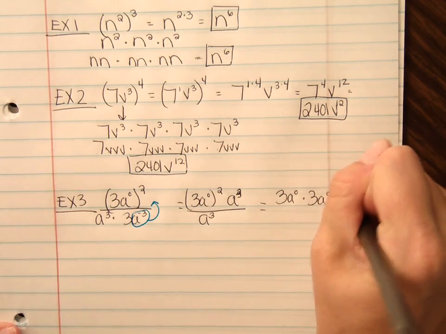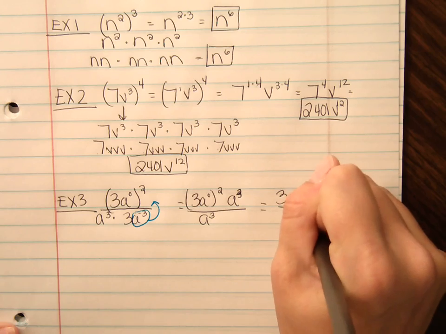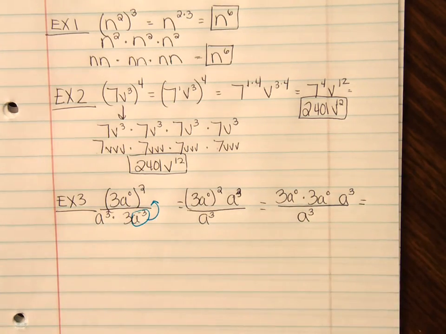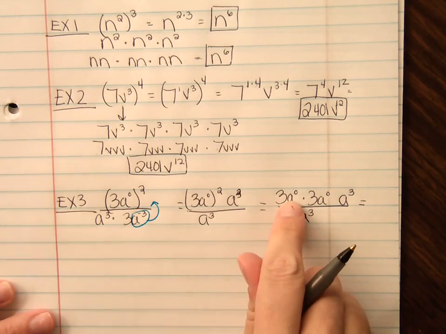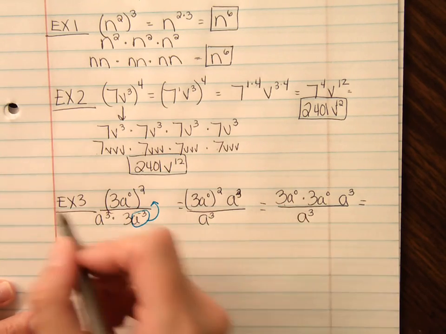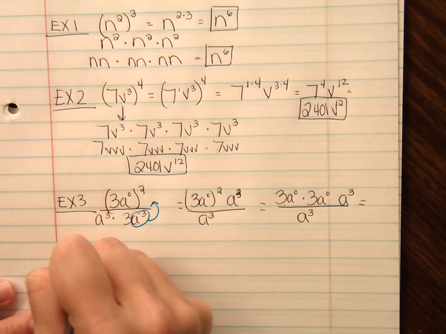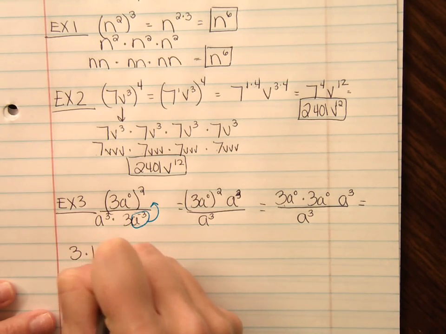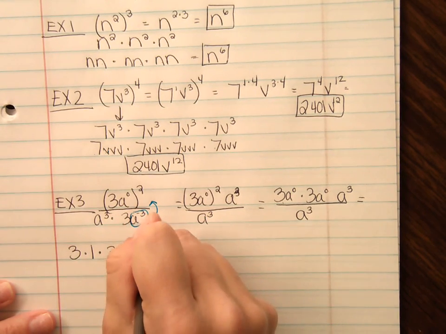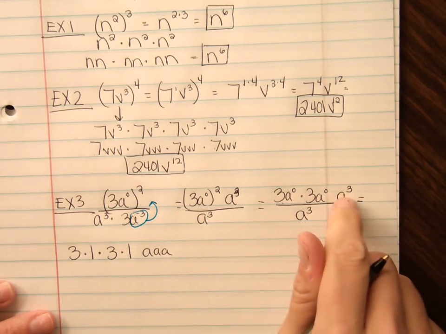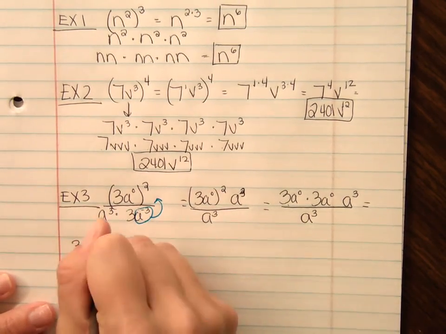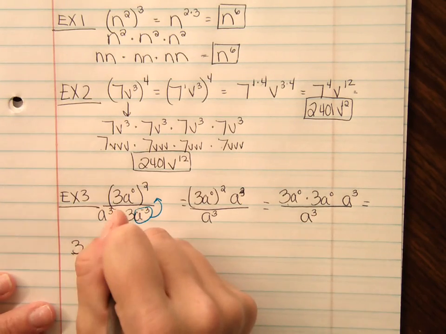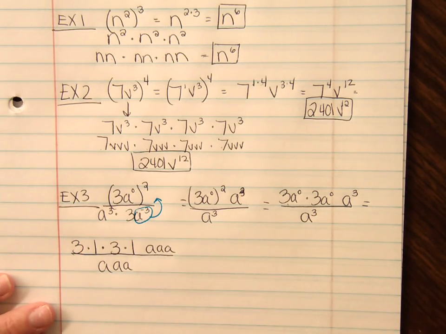Then we have a to the 3rd power over a to the 3rd power. Now we're going to expand all of our a's out. Remember, anything to the 0 power is 1. So we have 3 times 1 times 3 times 1, a, because a to the 3rd power is 3 a's, over a to the 3rd power.